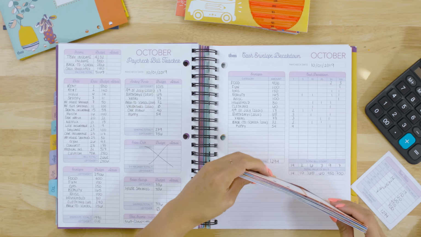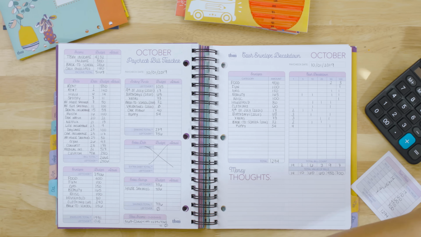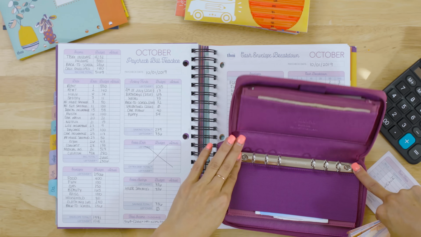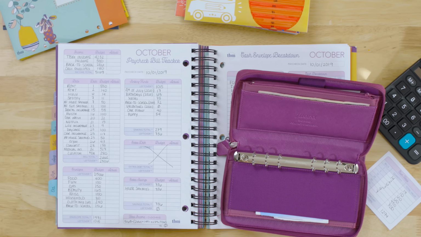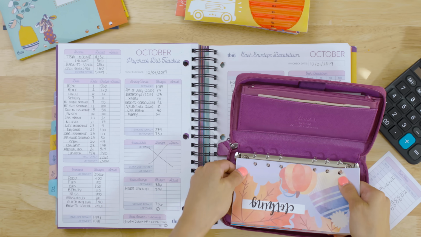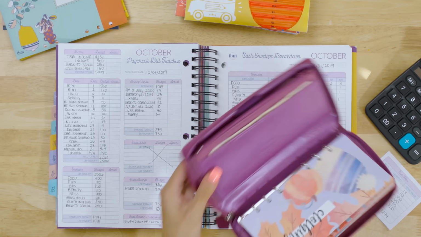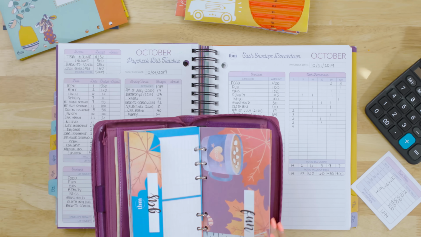Now, I get a lot of questions with my cash envelopes. Aren't I afraid of someone coming to mug me? Am I ever scared about carrying all of this cash in my wallet? No. But I also don't carry all of my cash envelopes with me every single day.